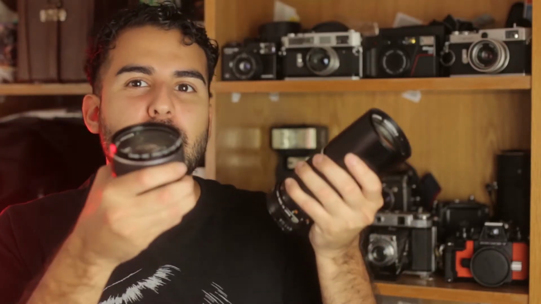Today we're looking at focal length and why you'd pick different focal length lenses for different jobs. So why don't we get right to it.